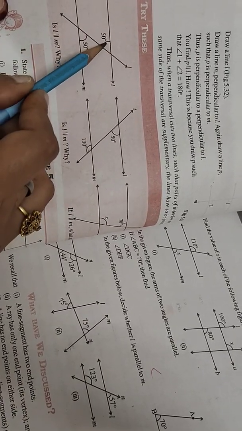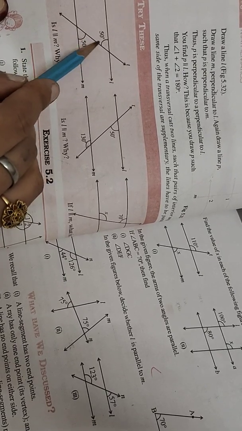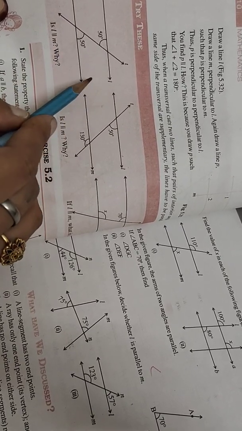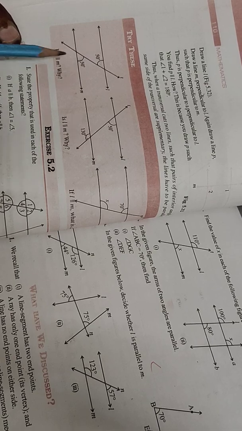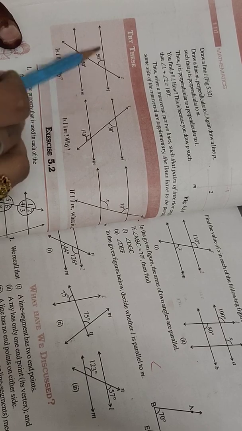Let us come to page number 110. There are also some try these in which it is asked, the first is L parallel to M. Why? Now you can see it is given that 50 degrees and 50 degrees. These are alternate angles which are given to us, that they are 50 and 50, means they are equal. If alternate angles are given as equal, then obviously lines L and M are parallel. So in this way you can write the reasons of the other two also in the book only, and its reason, as I already told you, is that as the alternate angles are equal, L is parallel to M.